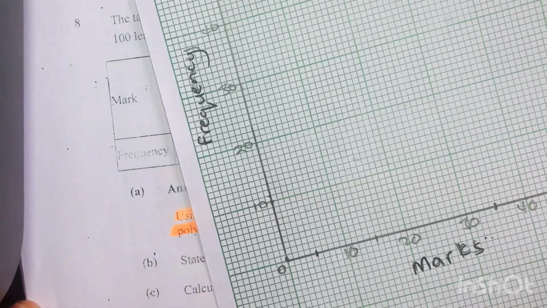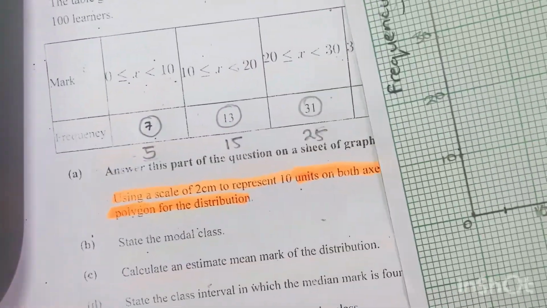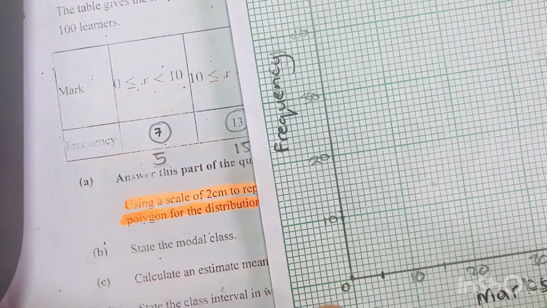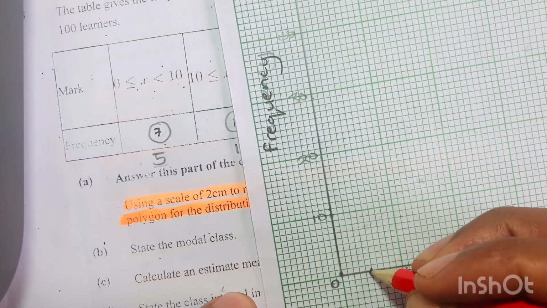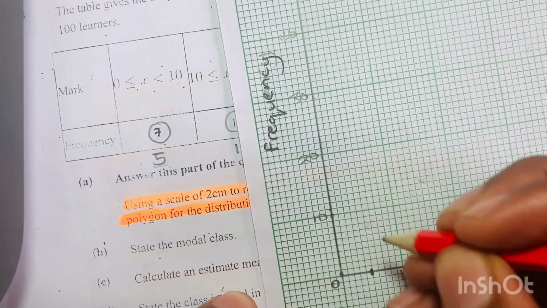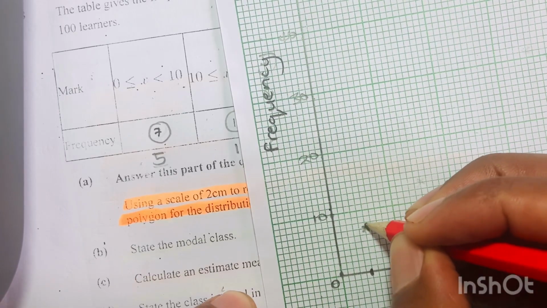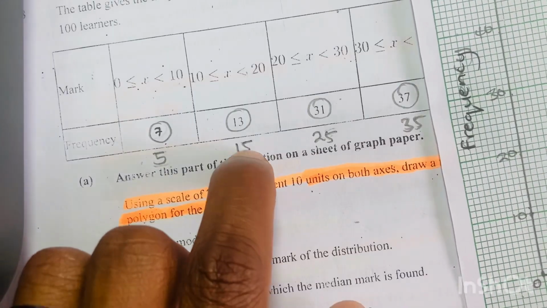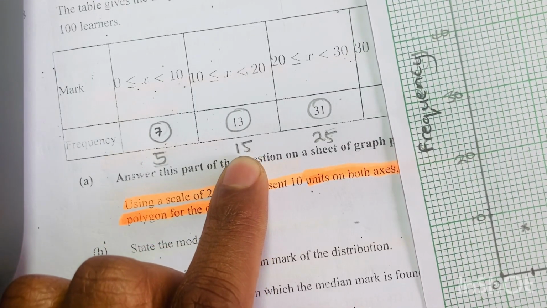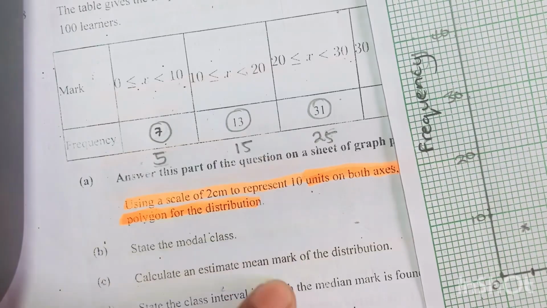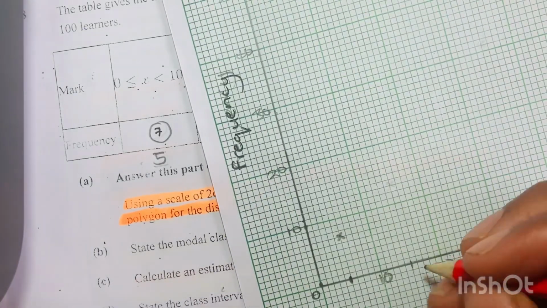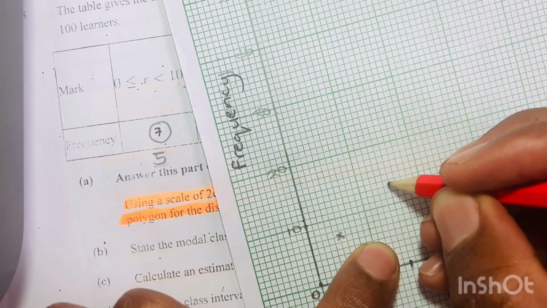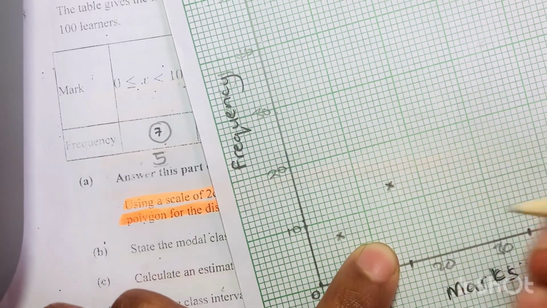So for the midpoint of 5, which is here, I've got the frequency of 7. Then for the midpoint of 15, I'm having the frequency of 13. So the midpoint of 15 here, I count 10, 11, 12, 13. So here is the frequency.